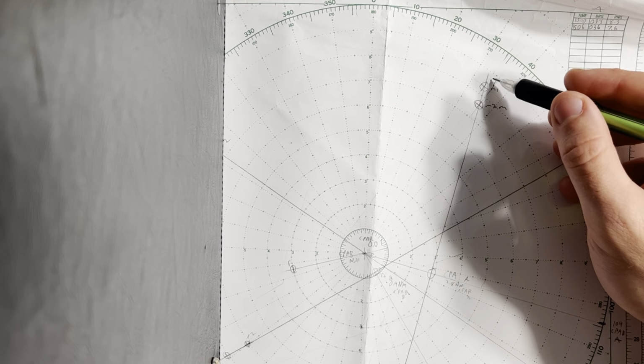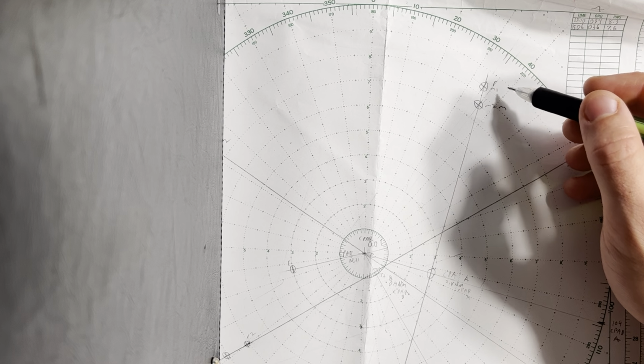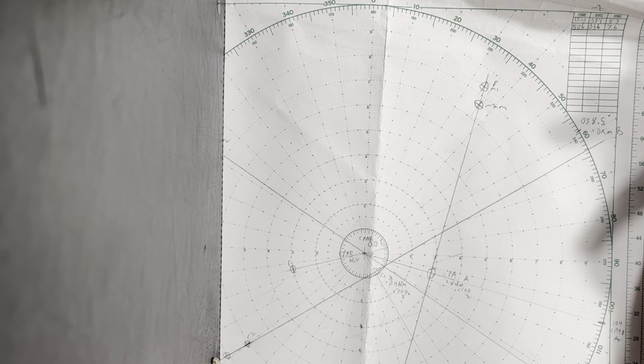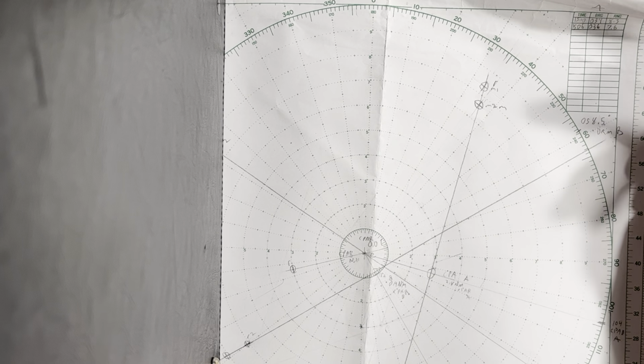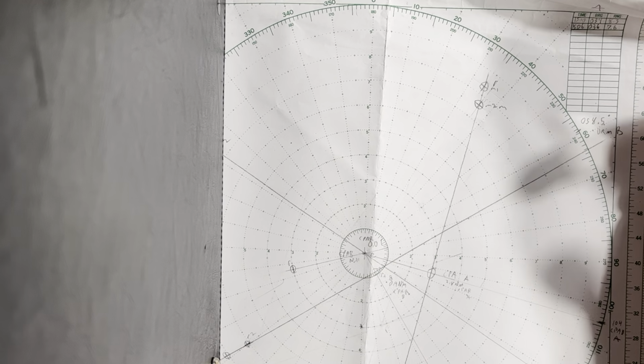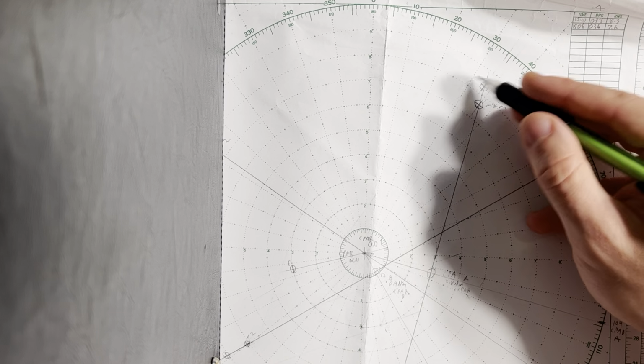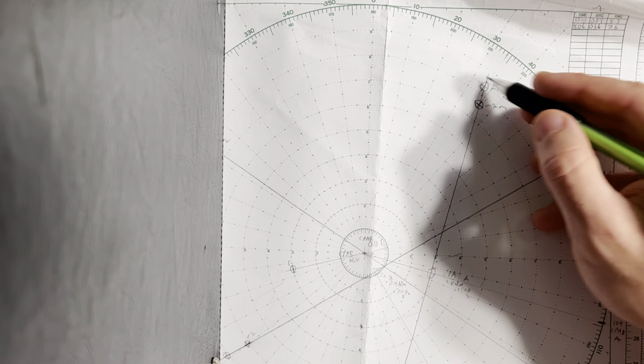So this is how far the relative motion of contact A will go in 6 minutes. We previously calculated that to be 0.8 nautical miles, but it doesn't mean necessarily that this is only 8 knots within the context of this triangle.